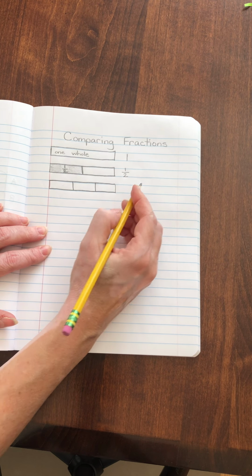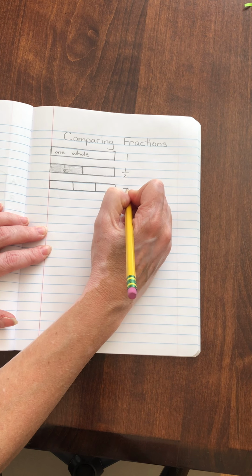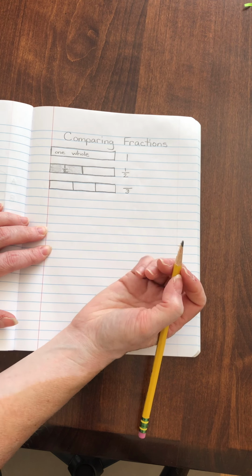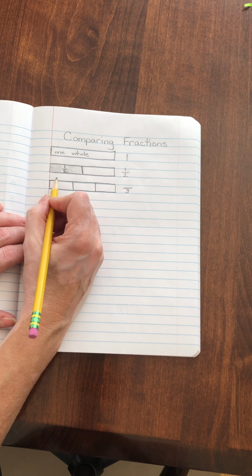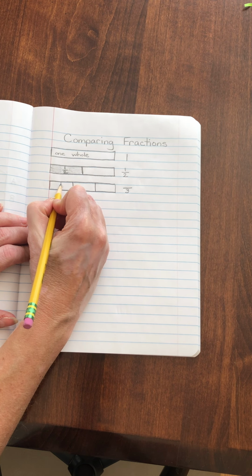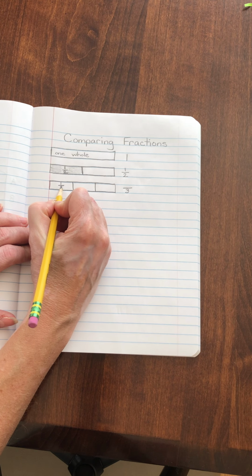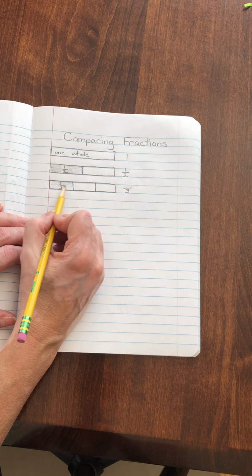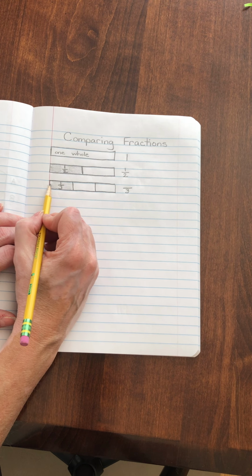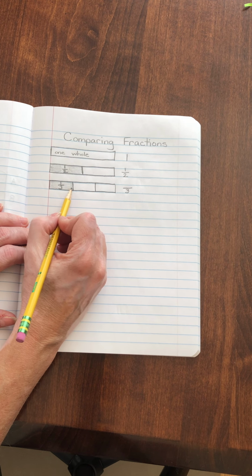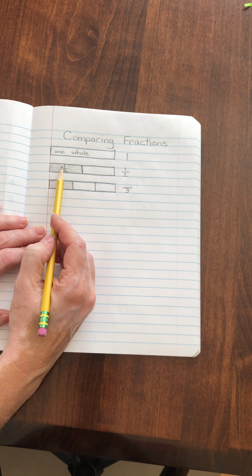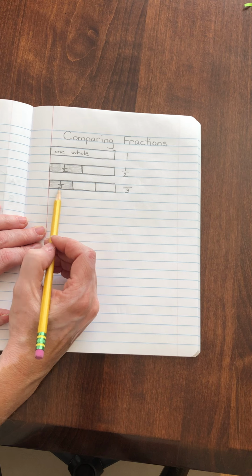1, 2, 3. So over here, how many parts do I have in my whole? I have 3. And I would like to shade one of those parts. 1 out of the 3, or 1/3. I'm going to lightly shade. It's important that when I get this picture from you at the end of the day, I can see the 1/3 and the 1/2 darker than your shading. So your shading needs to be really soft.